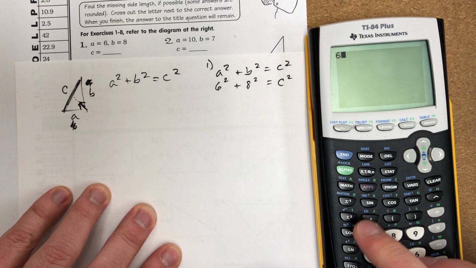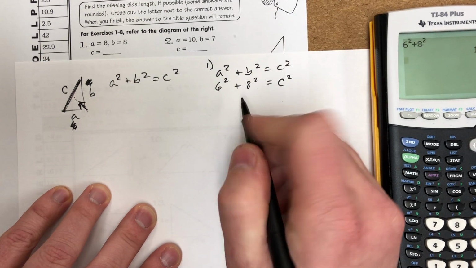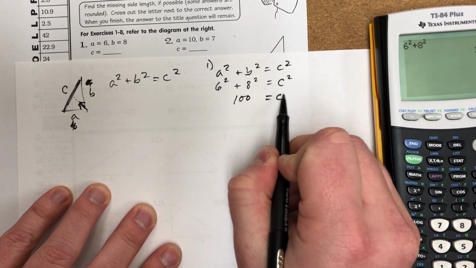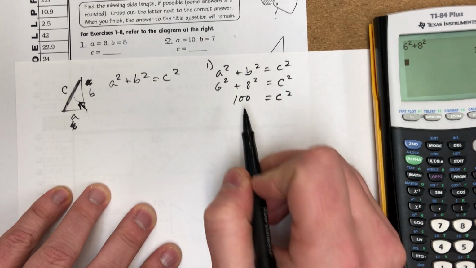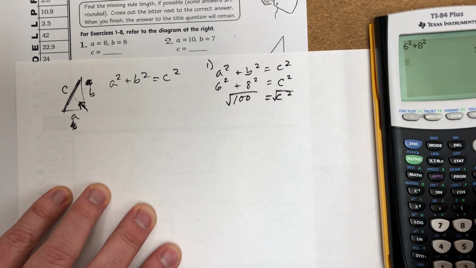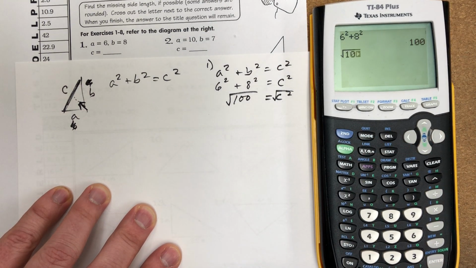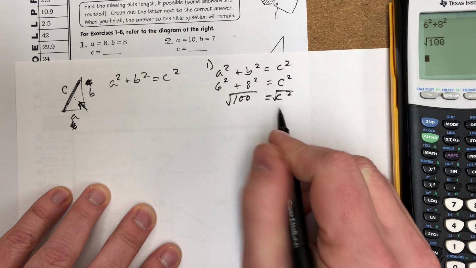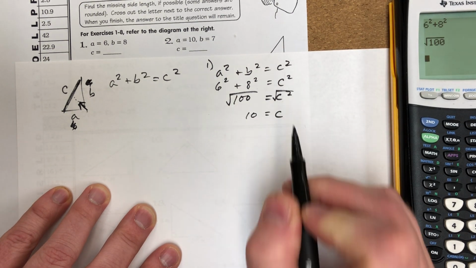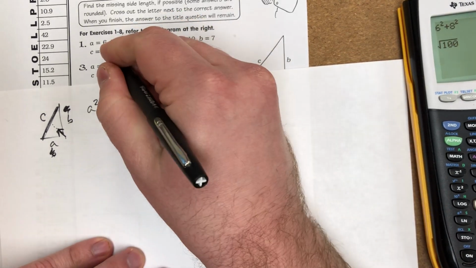So 6 squared plus 8 squared, that's 100. And the thing to be careful of, that's not C. 100 is equal to C squared. So to find out what C is, we'll have to take the square root of both sides, and we get the square root of 100. I get 10. So we get C is equal to 10. And that is what I got for number one.